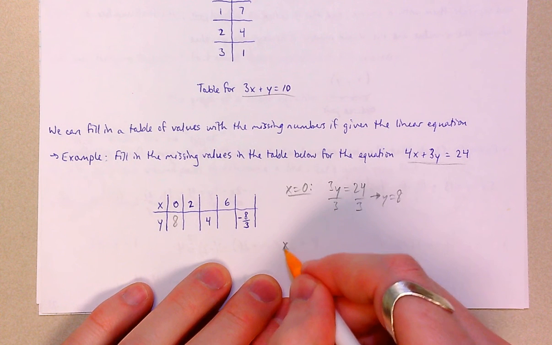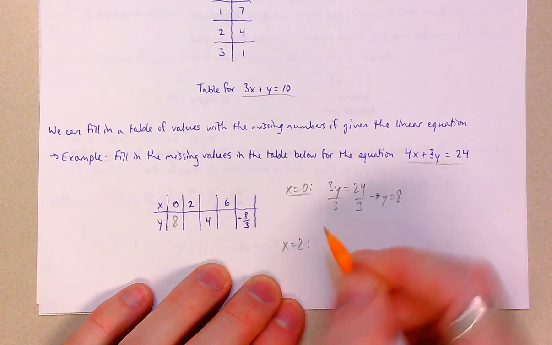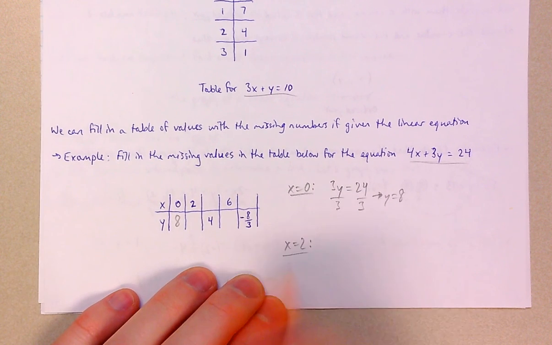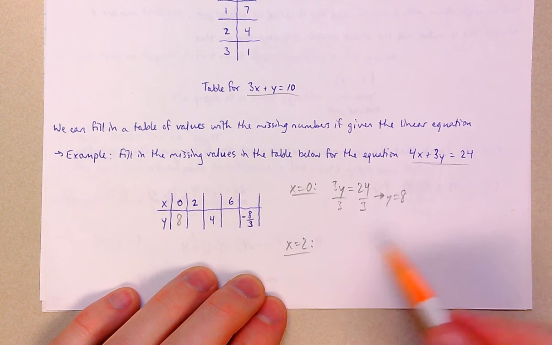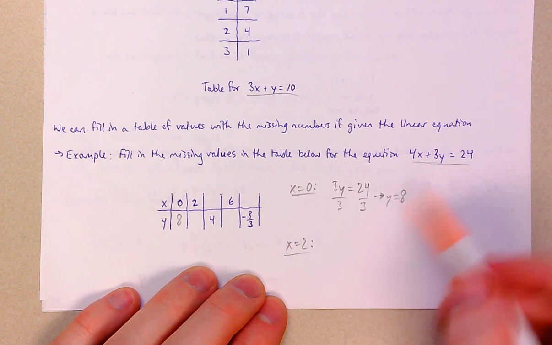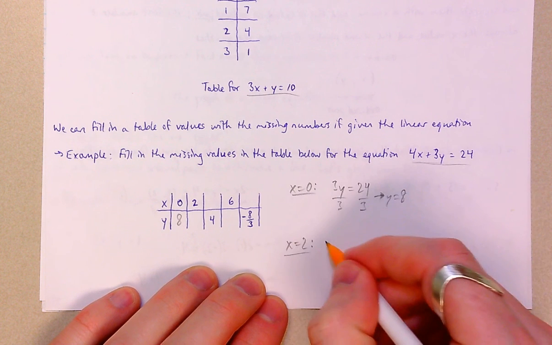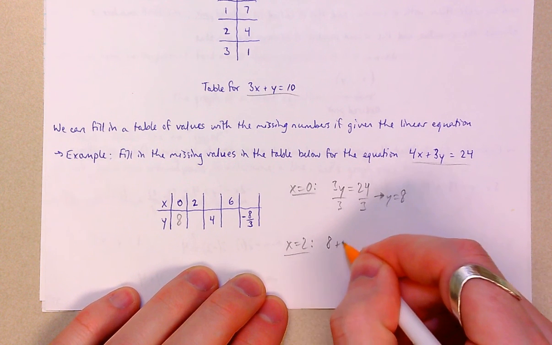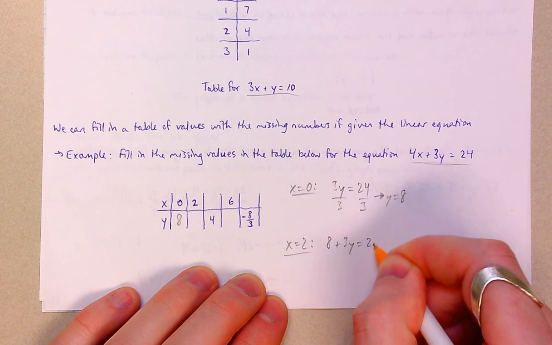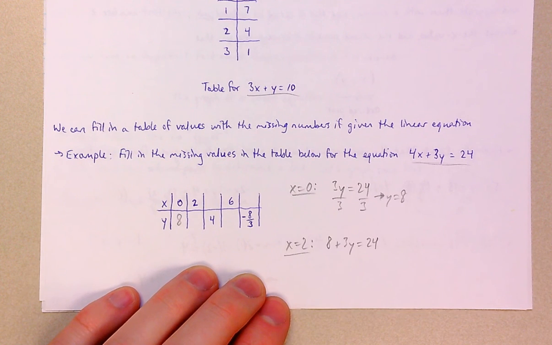All right, x equals 2. Again, substitute in 2 for x, and then we're going to solve for y once again. So 4 times 2 is 8, plus 3y equals 24. We're down to solving a linear equation in one variable.